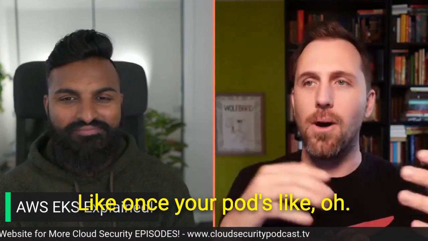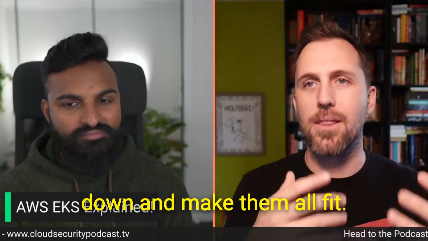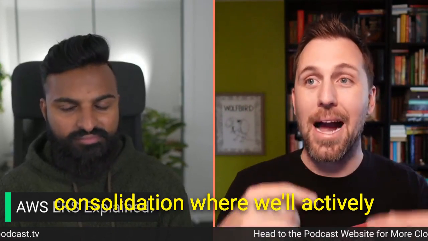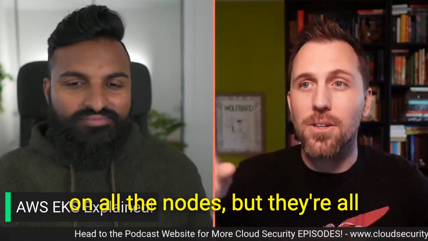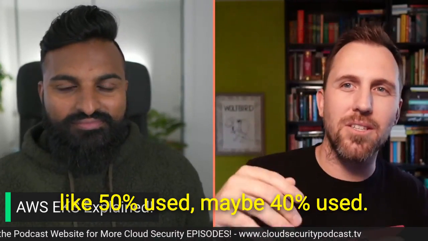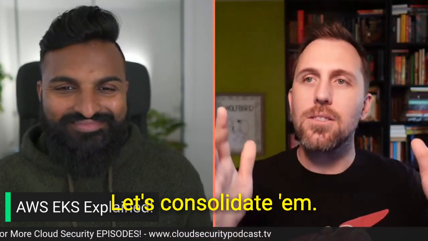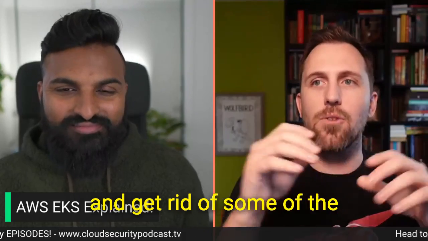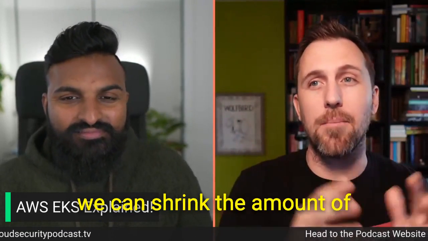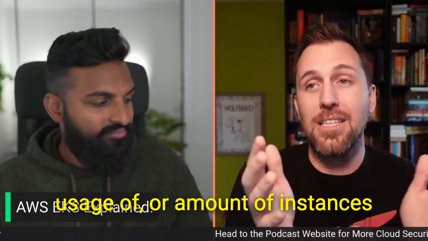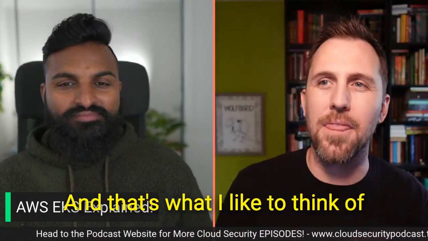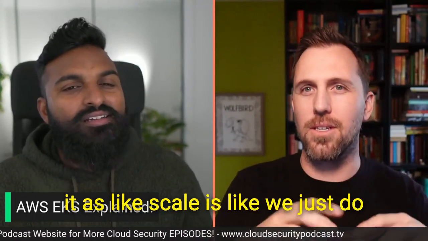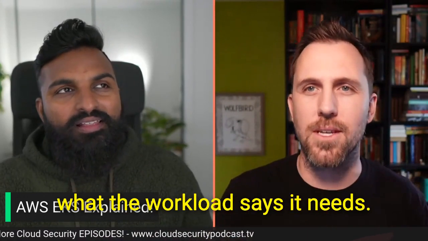Like once your pods, oh, horizontal pod autoscaler, make these go away. Cool. Karpenter will also scale them down and make them all fit. We have something called consolidation, where we'll actively look at the cluster and say, hey, you have pods on all the nodes, but they're all like 50% used, maybe 40% used. Let's consolidate them. Let's take some of those and get rid of some of the instances we don't need. And we can shrink the amount of instances and increase the utilization. So that sort of stuff happens automatically. And that's what I like to think of scale as: we just do things automatically based on what the workload says it needs.